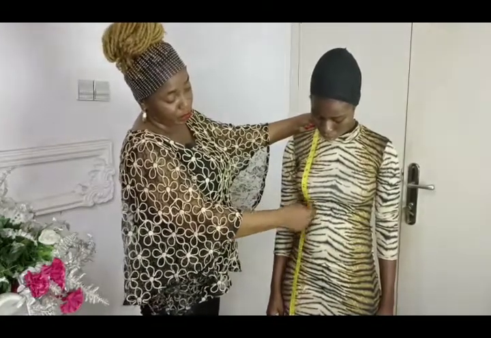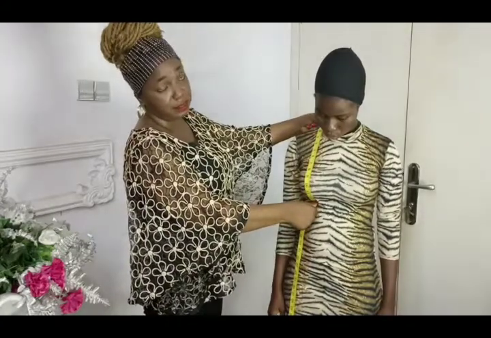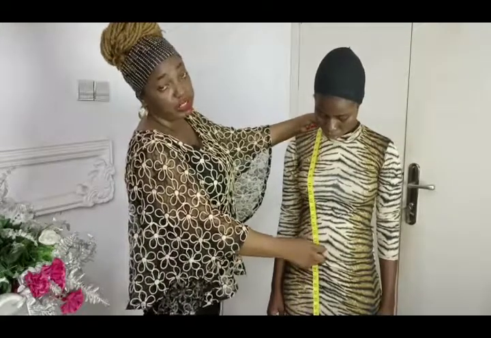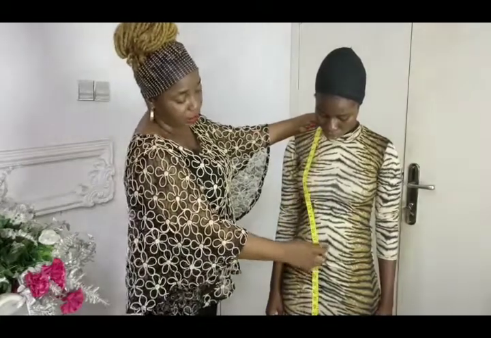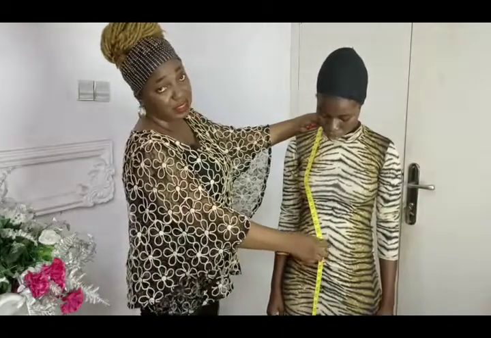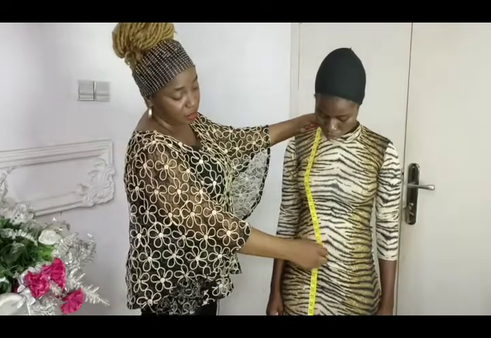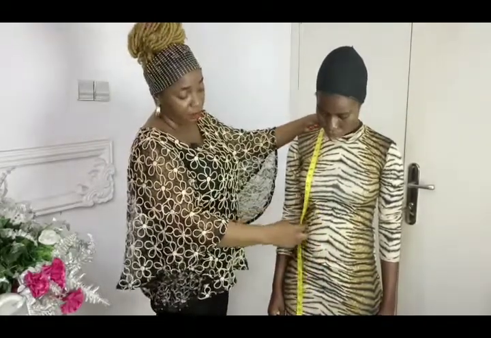It's where the bra ends. That is where your shoulder to under bust measurement is. Then we have a shoulder to nipple to navel point, which is our half length. So you measure from this point, and you can ask the person where the navel point is to get the actual measurement.